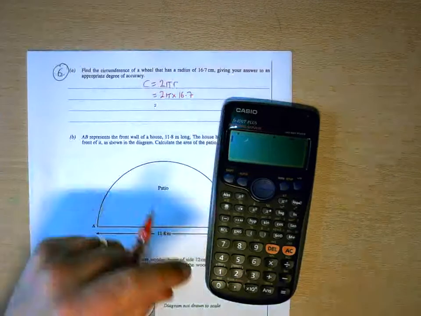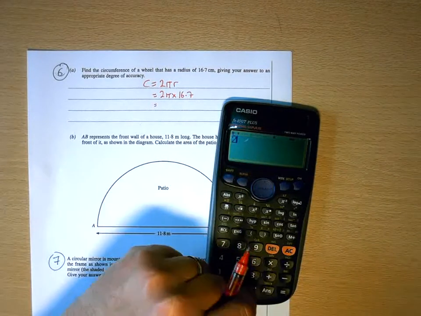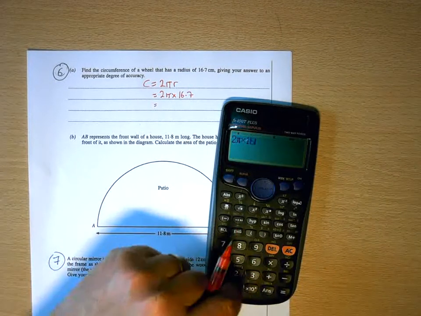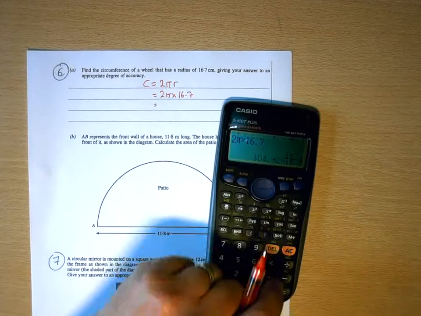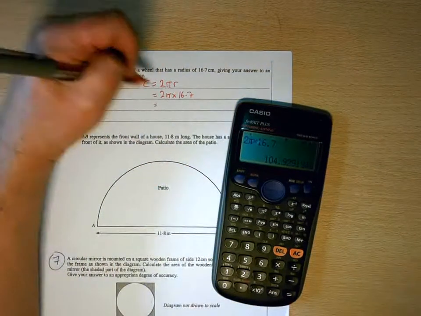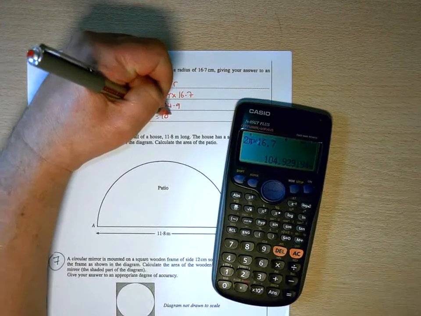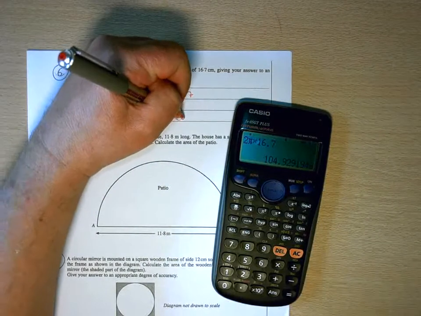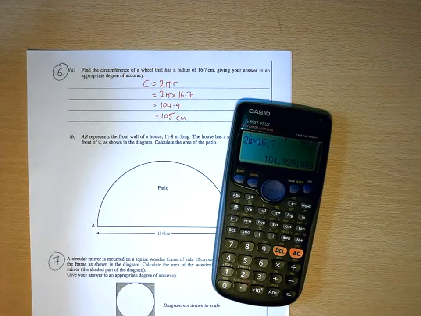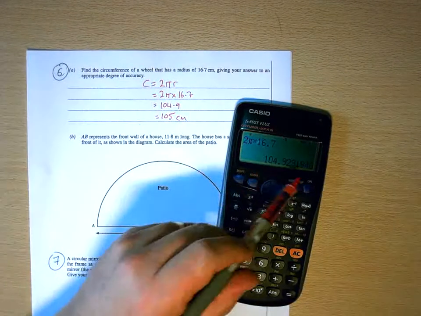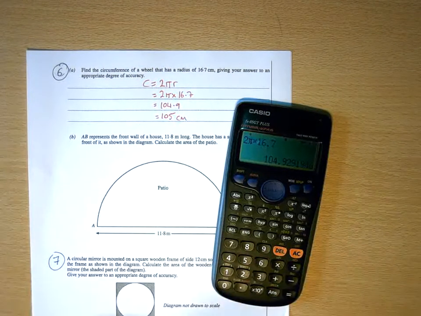Let's get that going on the calculator. 2 pi times 16.7, 104.9 or 105 centimeters. Either of those are appropriate. Anything more and you'd lose the mark.